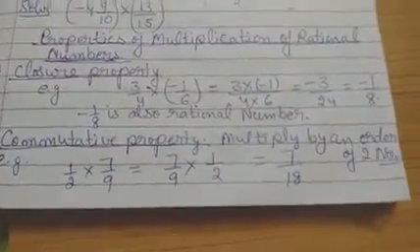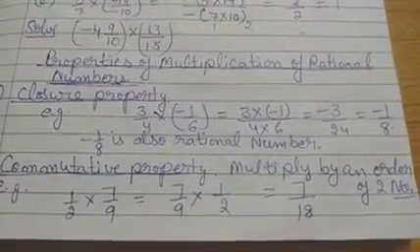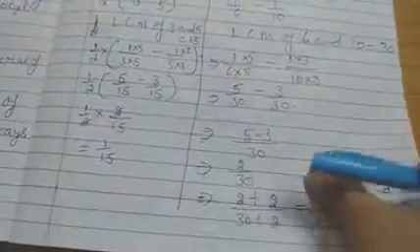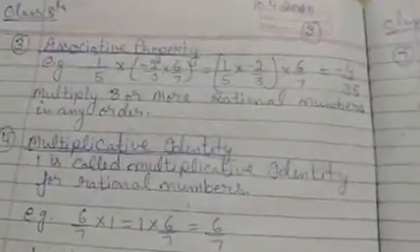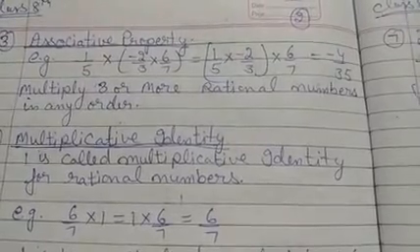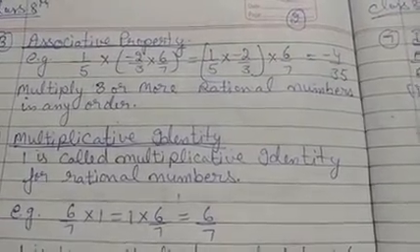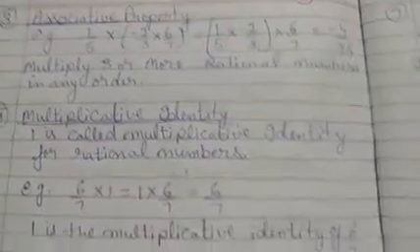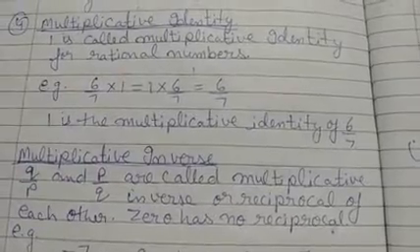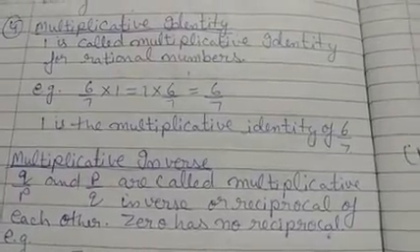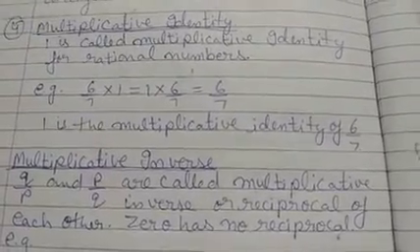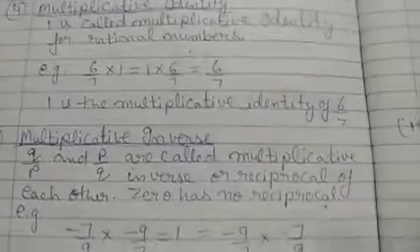Commutative property means when you multiply any two rational numbers in any order, that gives you the same answer. Next is the associative property. Associative property means when you multiply three rational numbers in any order, that also gives you the same answer. Now multiplicative identity. One is called the multiplicative identity of rational numbers. When you multiply any rational number with 1, that gives you the same answer. So 1 is called the multiplicative identity.